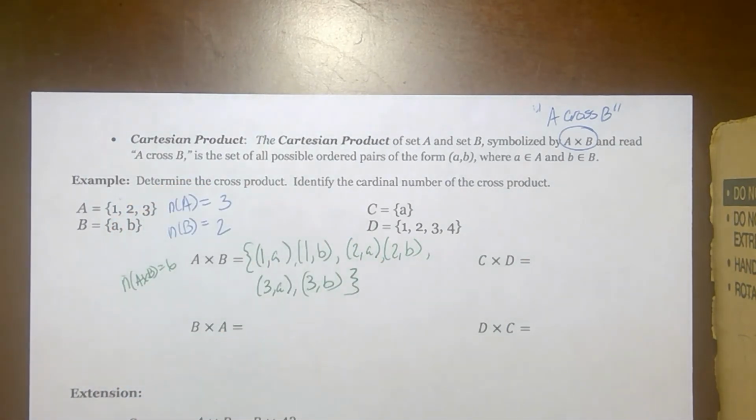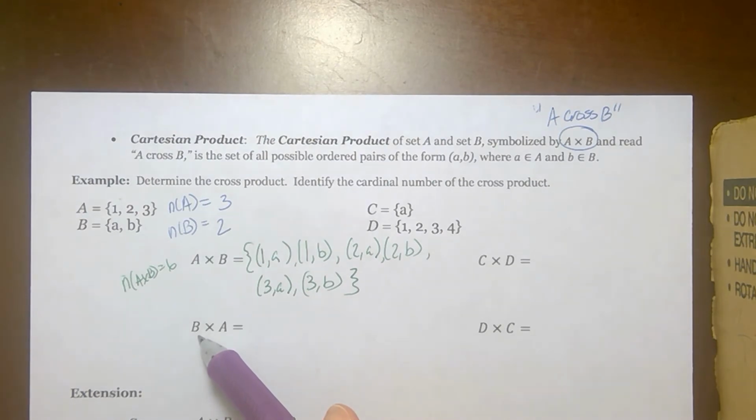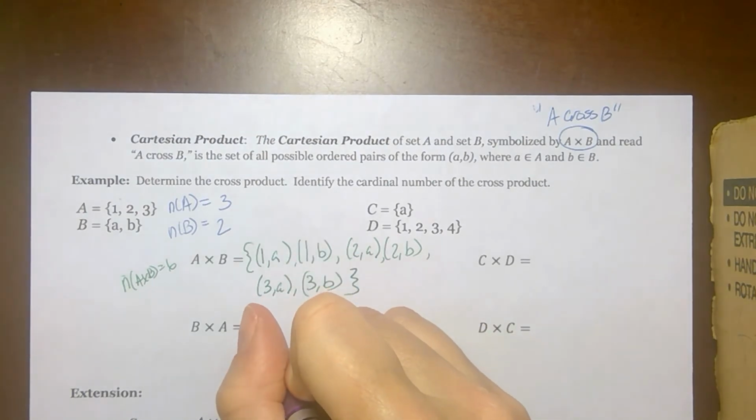Now let's do B cross A. We're using the same 2 sets, A, B, but we're going in the opposite order. So we start with the elements of set B first.